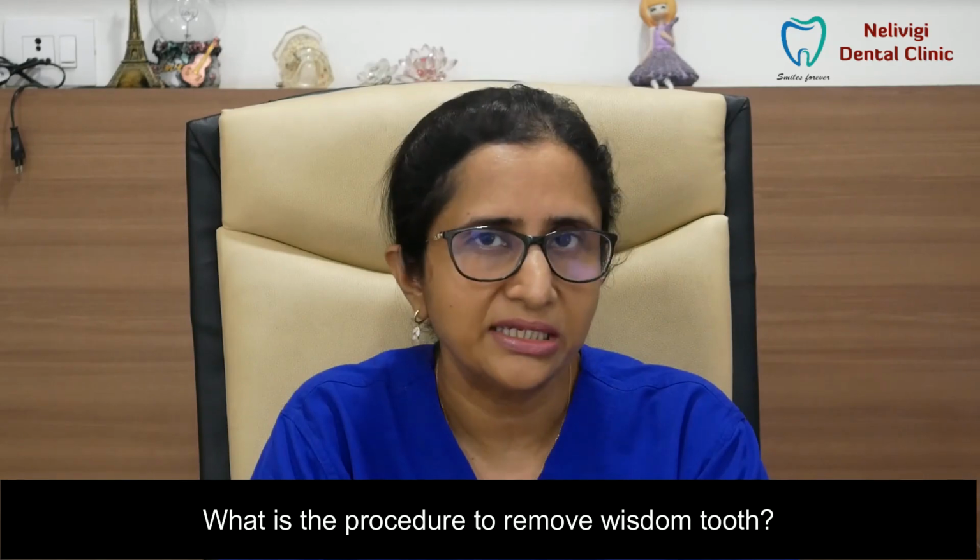Many a times we do not extract the third molar only in situations where they are completely not seen in the oral cavity at all. But if a portion of it gets seen in the oral cavity, it would always be advisable to get them removed. Now, removal procedure, how is it done?